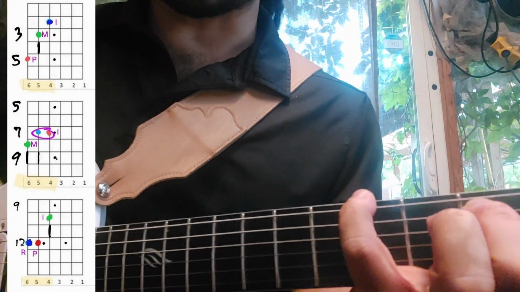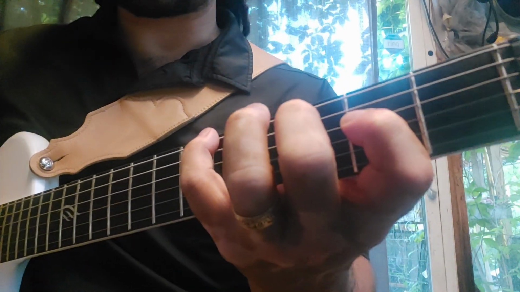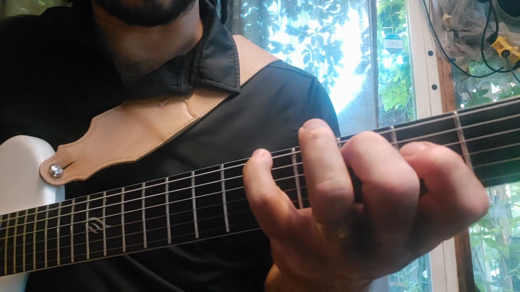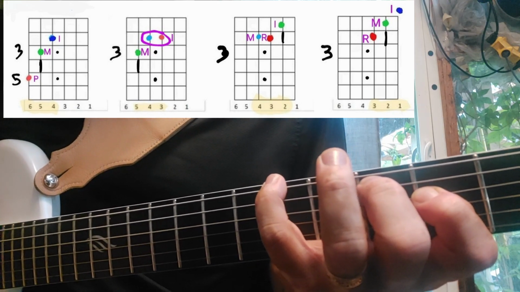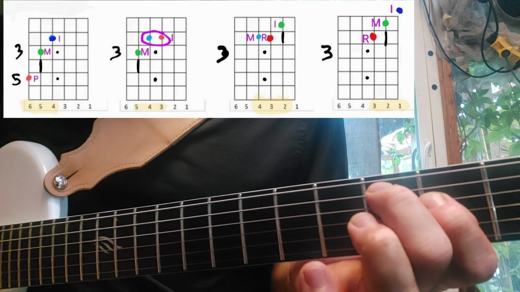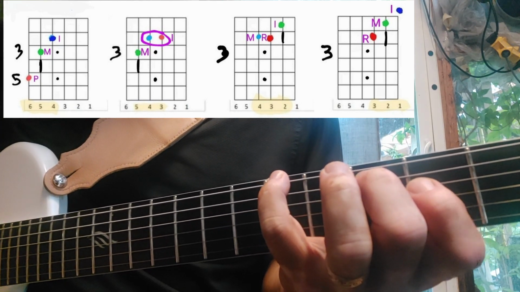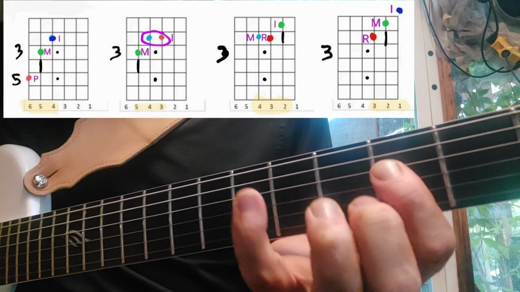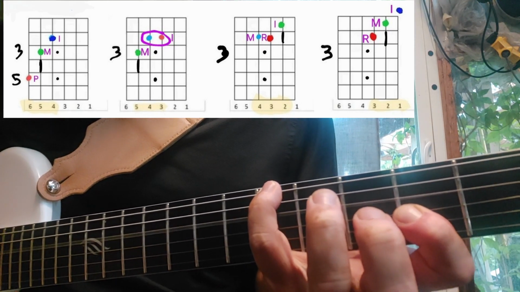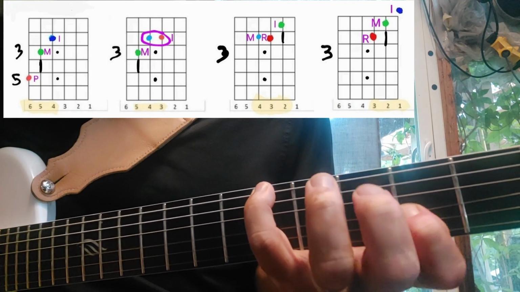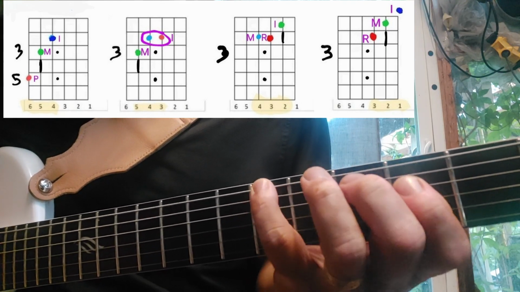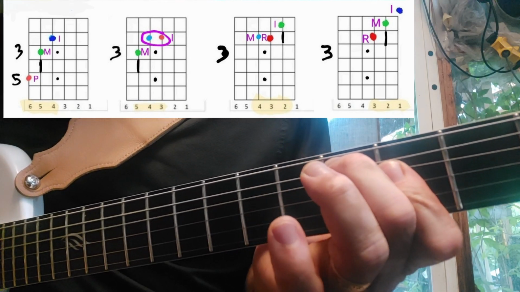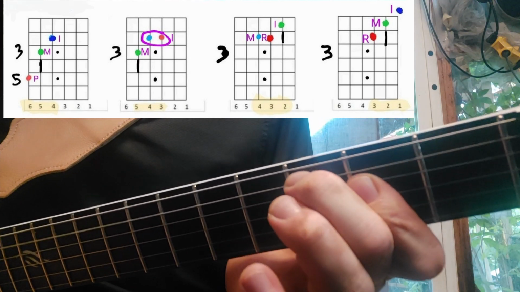Okay, now we want to take all of those shapes and be able to go horizontal. So from here, I like to just remove my pinky and pick up the octave underneath the bar on my index finger. So from here to here, right? Let's start over. That.